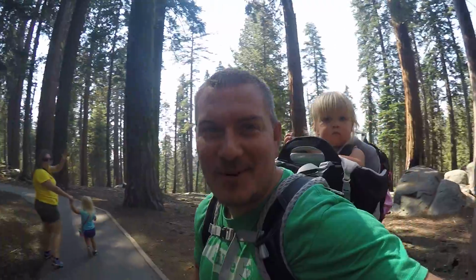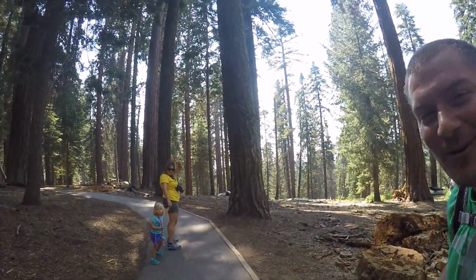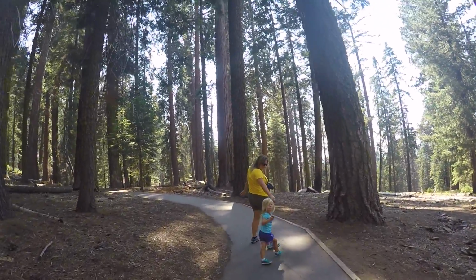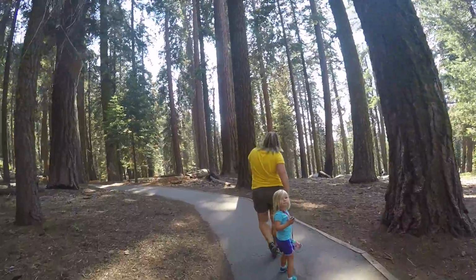Hiking on the Congress Trail in Sequoia National Park with my family. I got Belle in my backpack and my wife, Mrs. Boyer, and my daughter Abigail ahead of us. So as we were walking through the trail here, seeing all these beautiful big trees, we got combinations of different trees here. Mostly came to see the sequoia trees, but there's also a lot of pines in here. I think they're lodgepole pines.